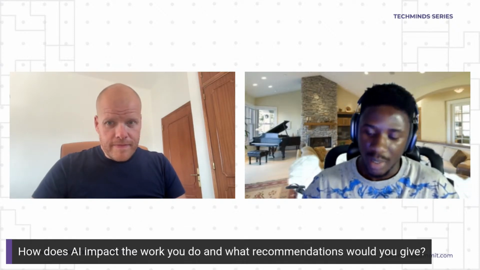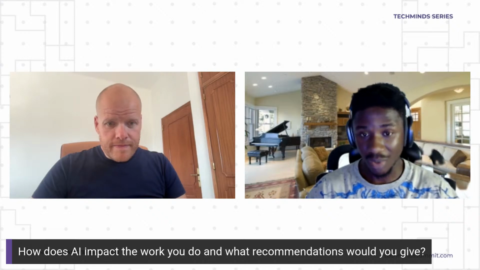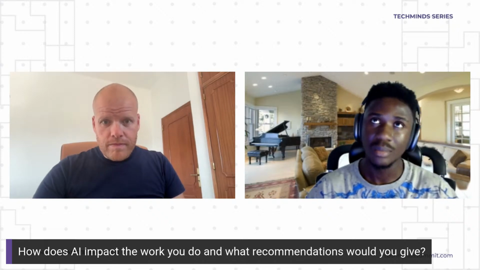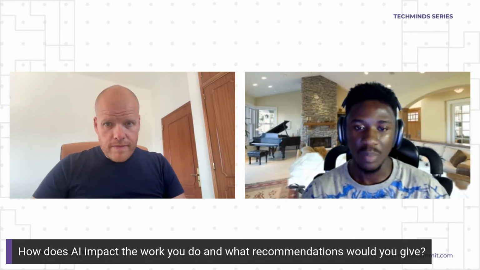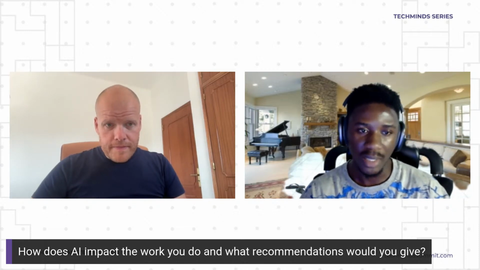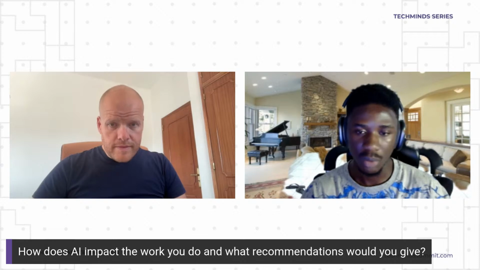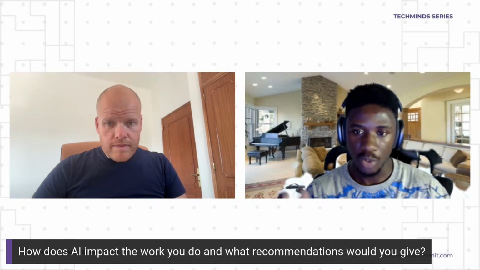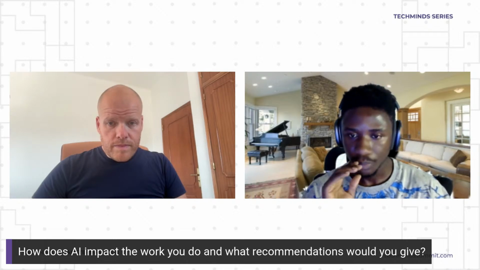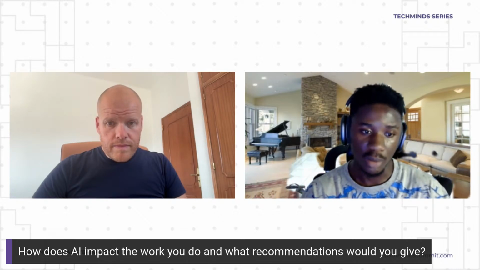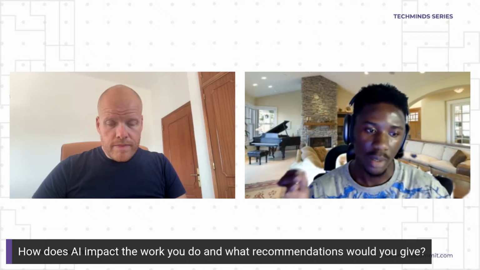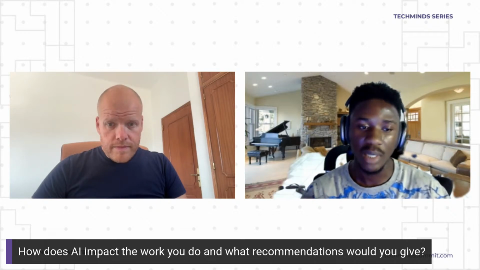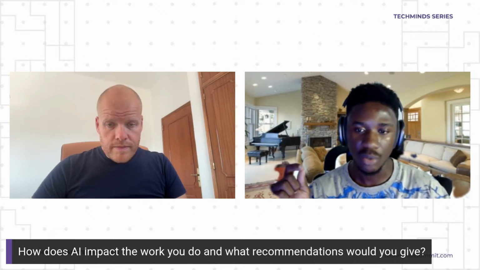So for AI, myself, I'm still in the process of implementing or integrating AI into my workflow. I would actually advise new students or people who are learning programming or coding at this point to actually learn AI, because the reality is AI is not going anywhere.